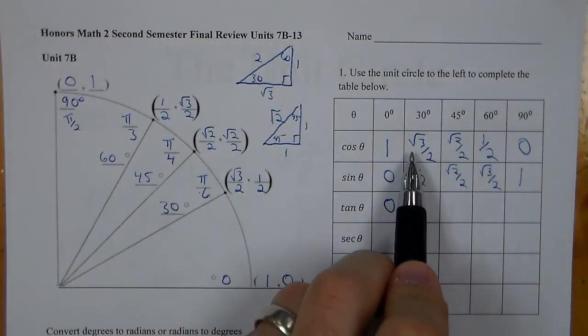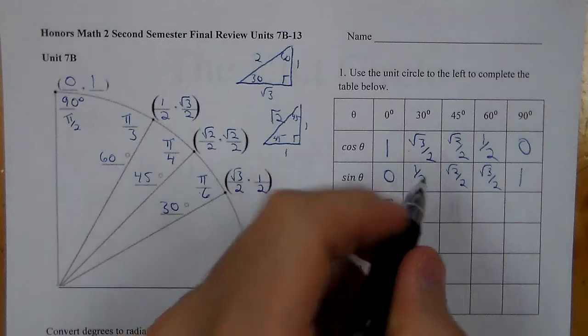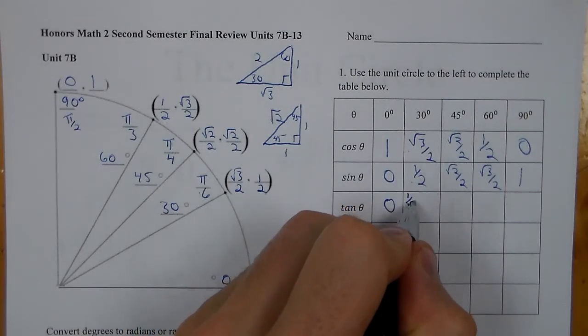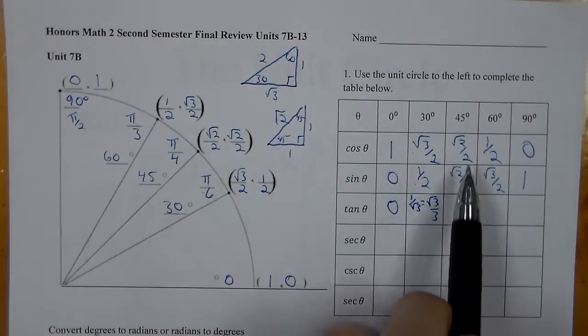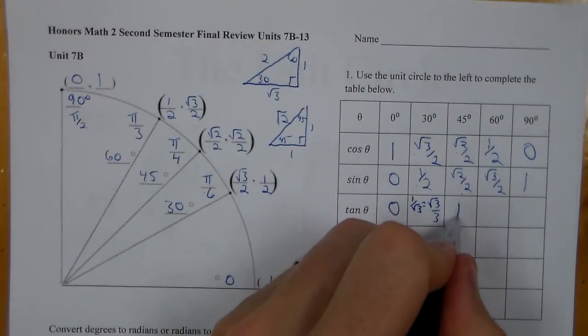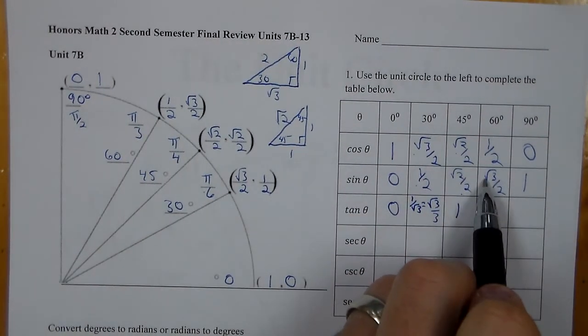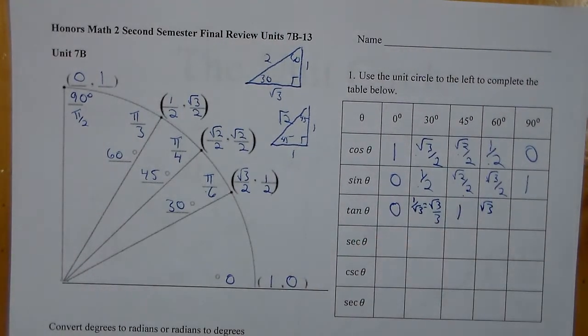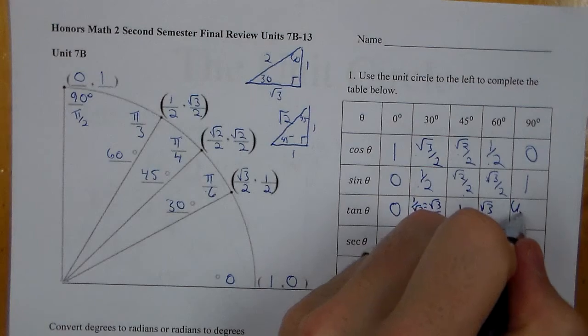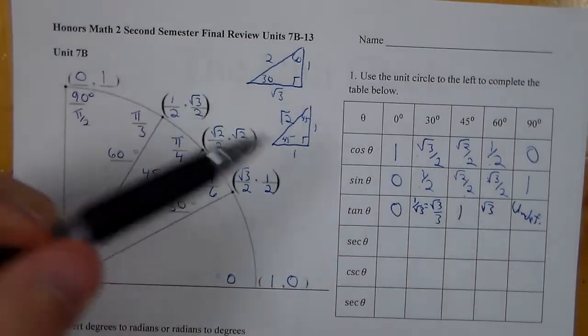We get 1/2 over root 3 over 2, which becomes 1 over root 3, which is root 3 over 3. Root 2 over 2 over root 2 over 2 is 1. We get root 3 over 2 over 1/2, which is just root 3 over 1, or root 3. And then 1 over 0 is undefined.